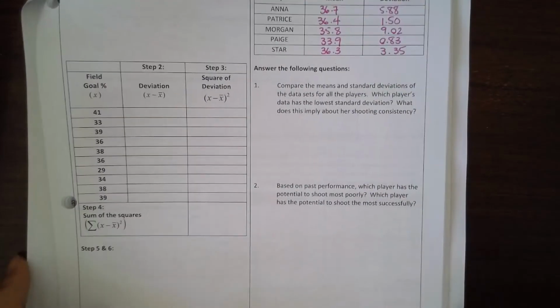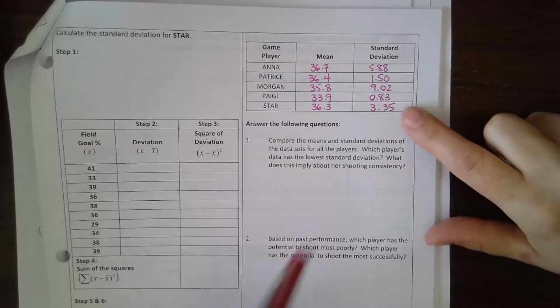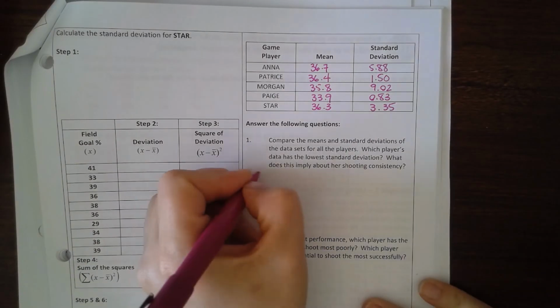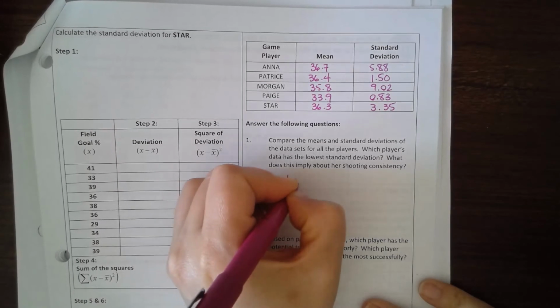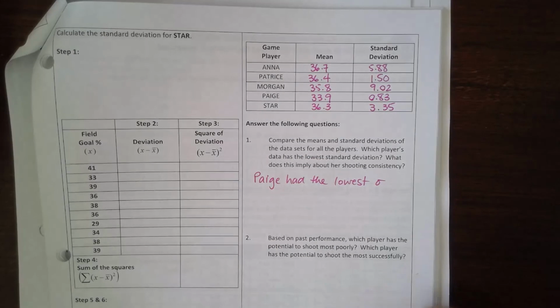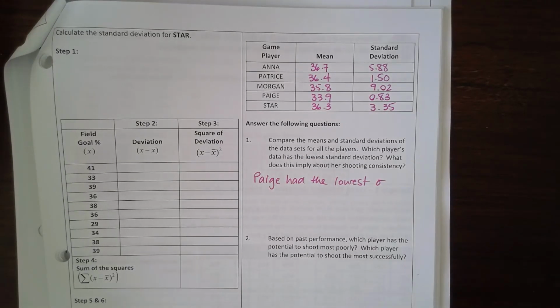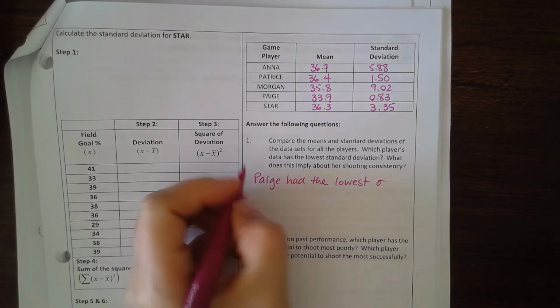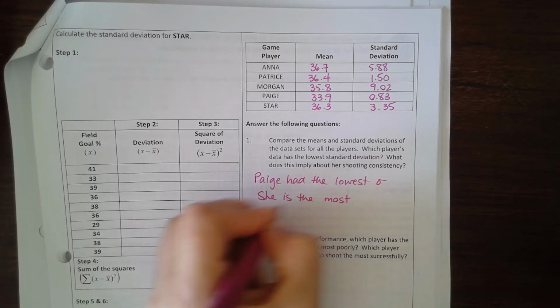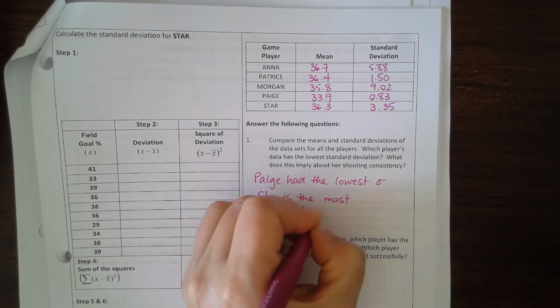So if we go back and look at these questions, I filled in this table here with the same numbers that we had on the last table. If we compare the lowest standard deviation, well, Paige had the lowest standard deviation, right? We're just going to use sigma because we have a symbol for that. What does this imply about her shooting consistency? This means she is the most consistent player.